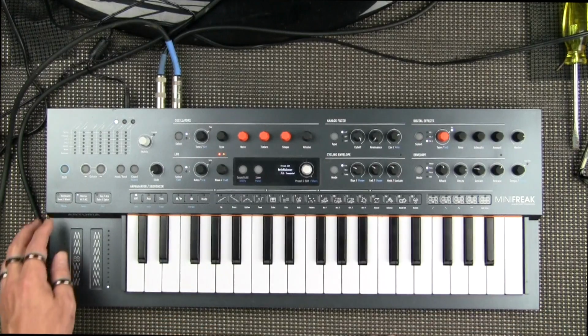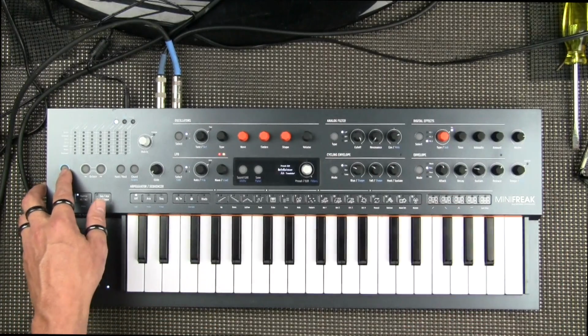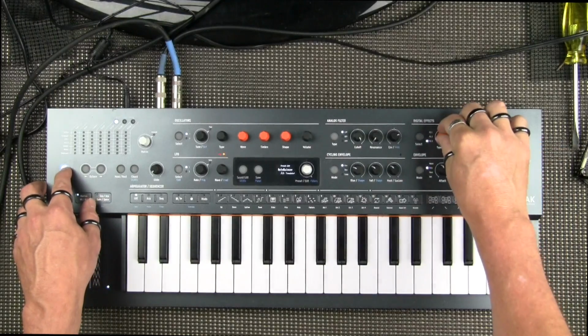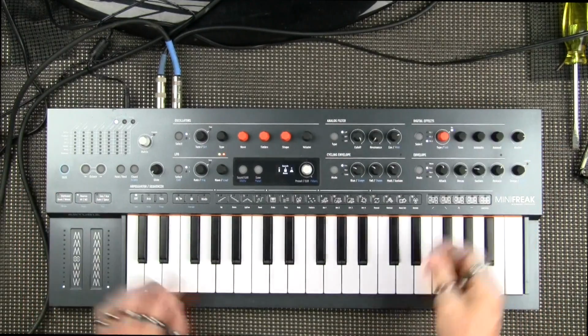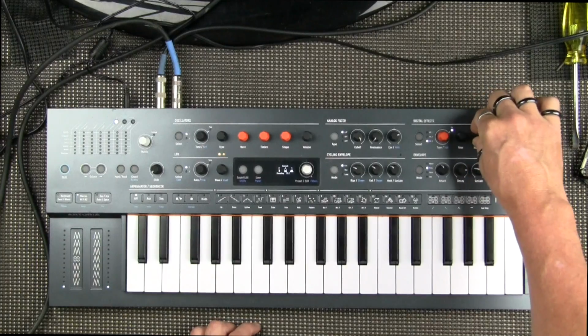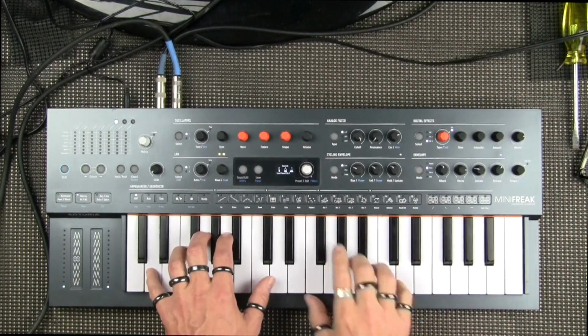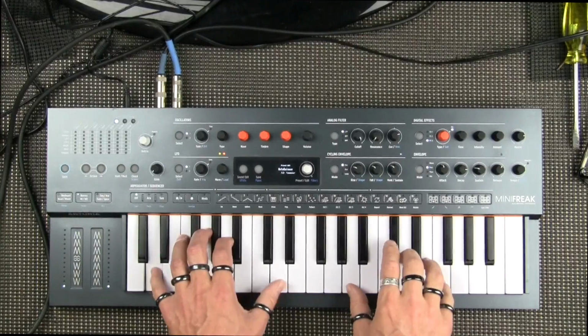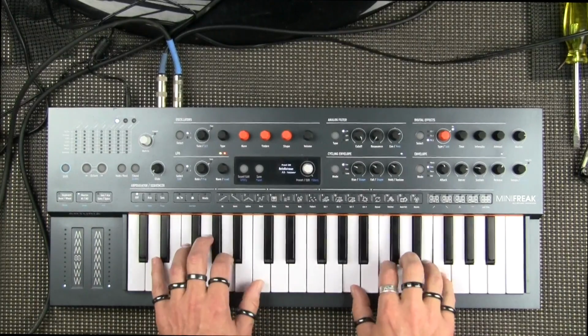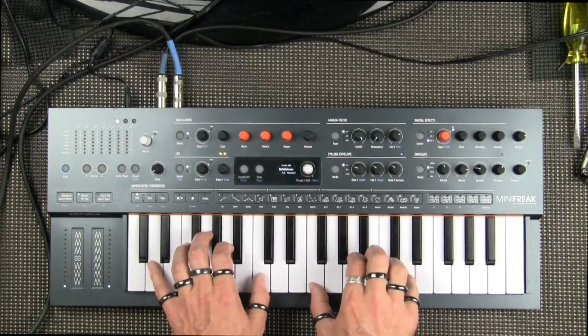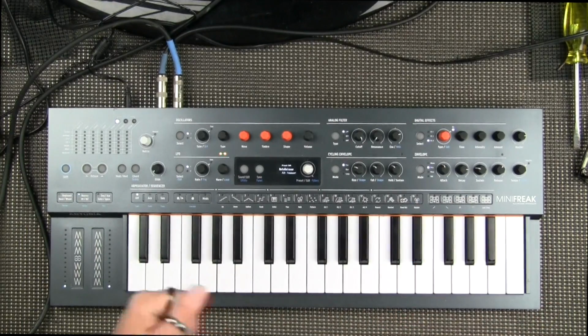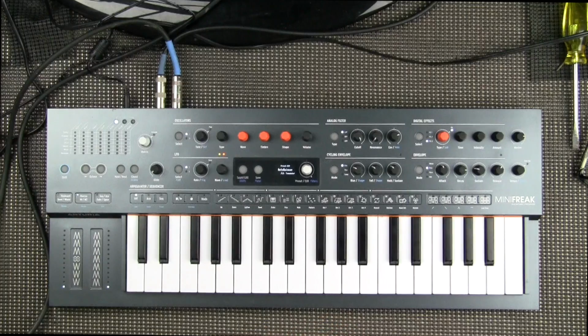So let us move on to the next, which is room. Okay. Let's put everything in the middle. A good room reverb can take a synth sound and make it sound not like a weird little computery thing in a little computery box, but instead a real instrument. It's weird how it does it, but yeah.